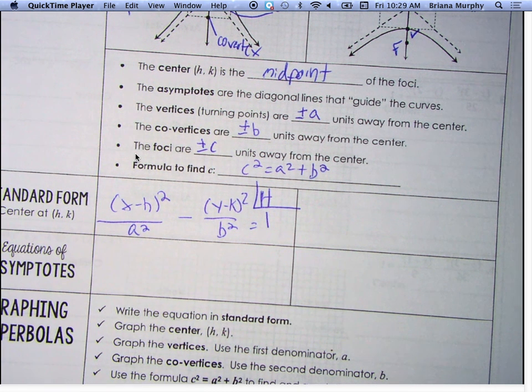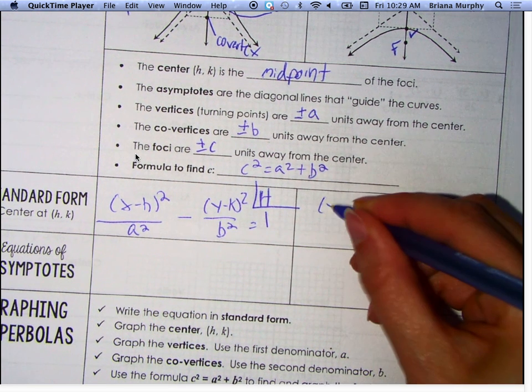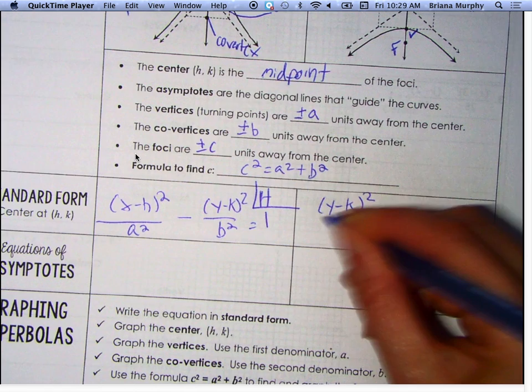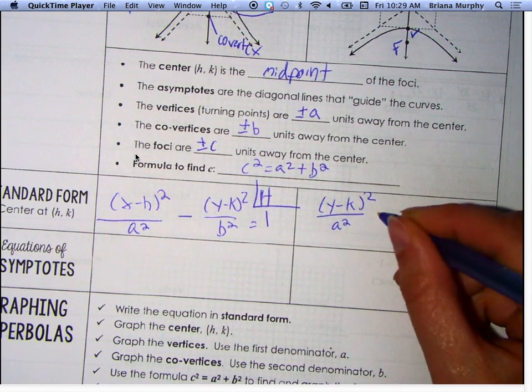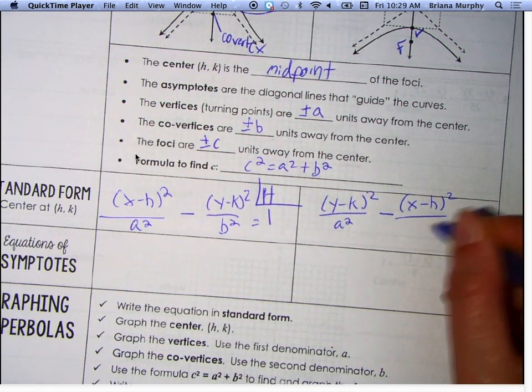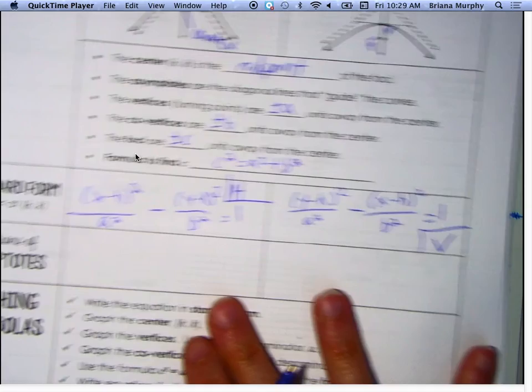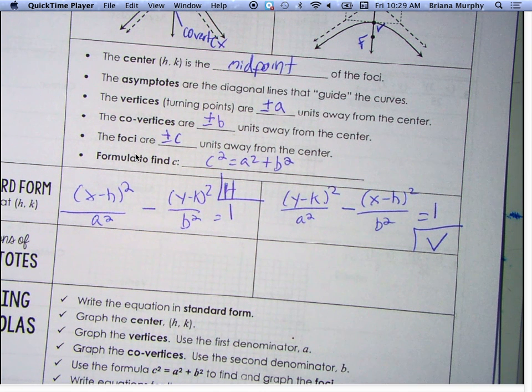So for vertical, what do you think it's going to be? The same thing, but a and b are switched. Close. (y minus k) squared over a squared minus (x minus h) squared over b squared equals 1. This is for vertical. One side of the bottom is switching, this time the top is switching. Correct.